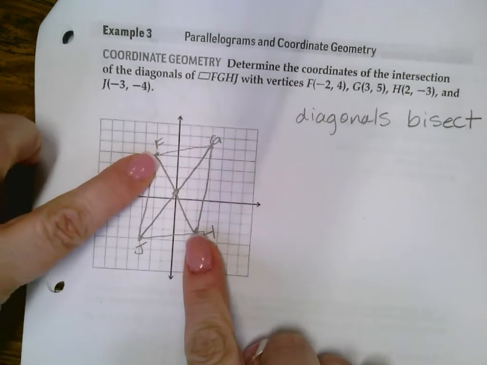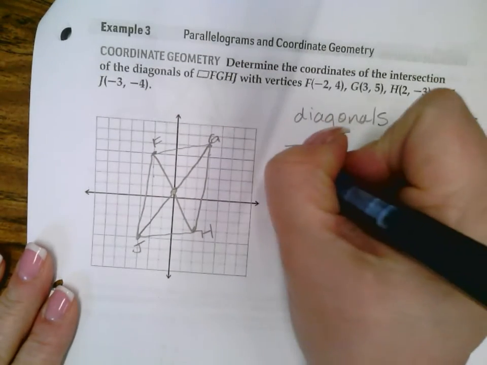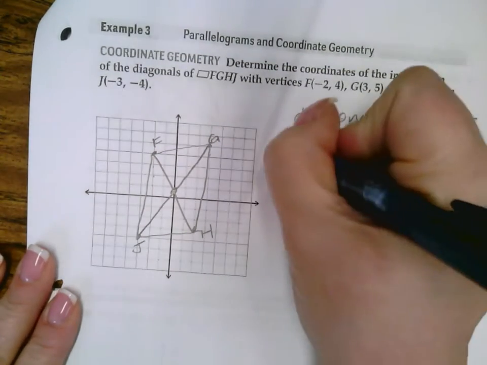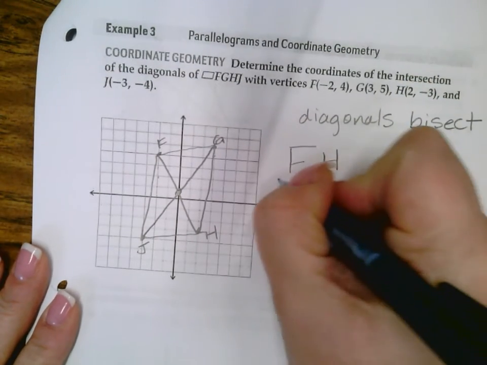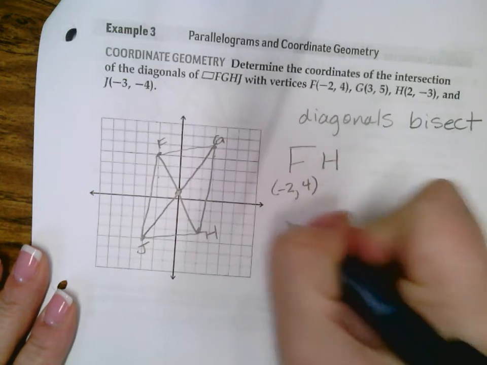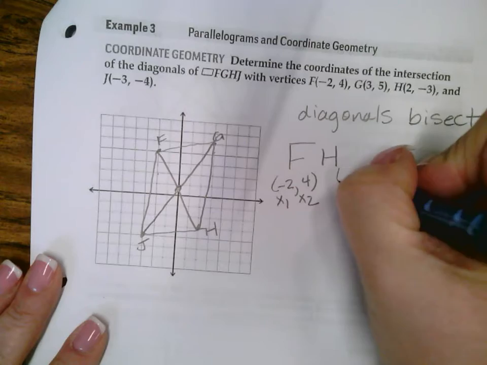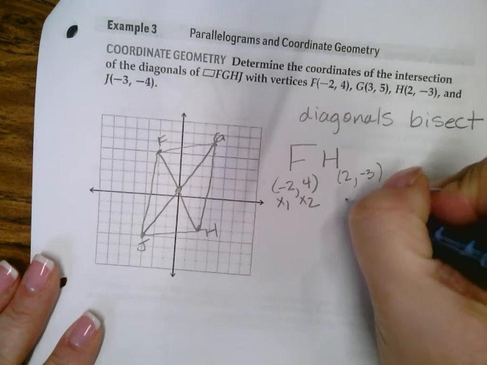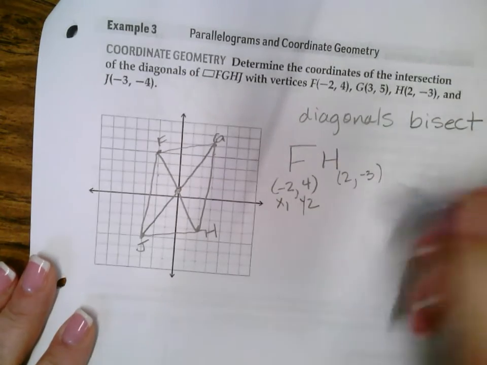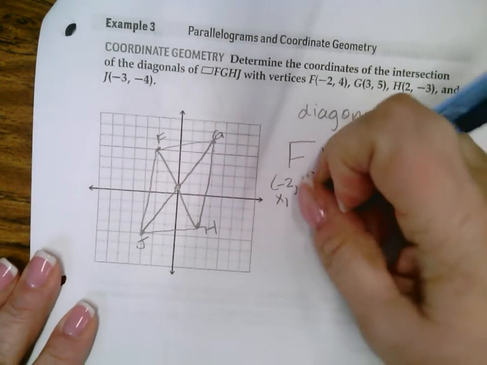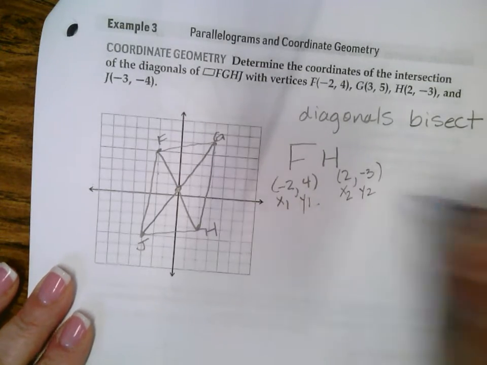We can find the midpoint of FH, or we can find the midpoint of GJ. F is (-2, 4), so x1, y1. H is (2, -3), so x2, y2. I'm sorry, I mislabeled those.